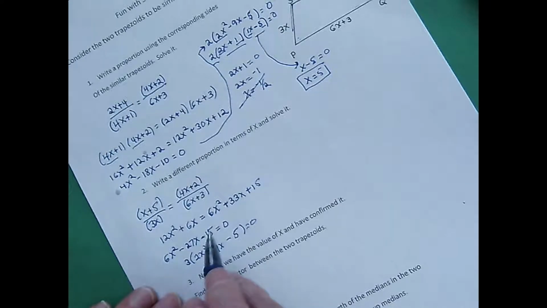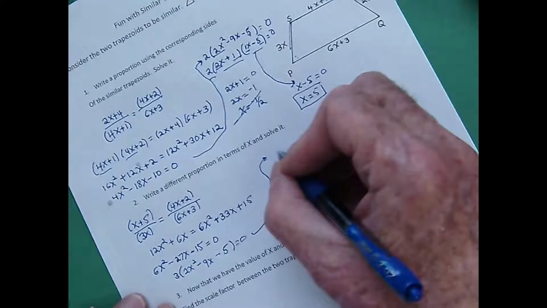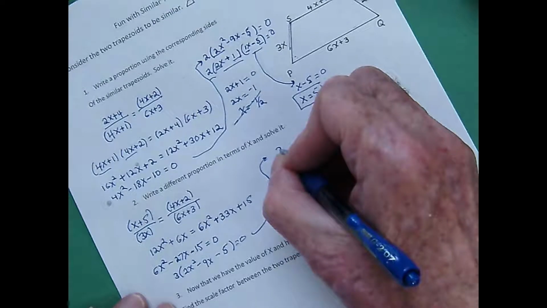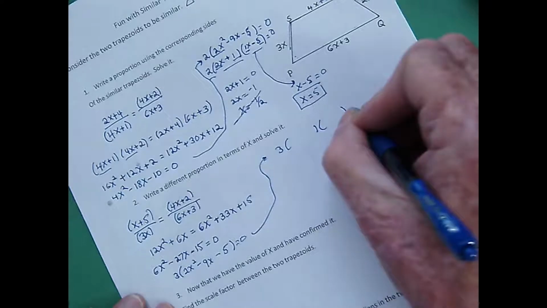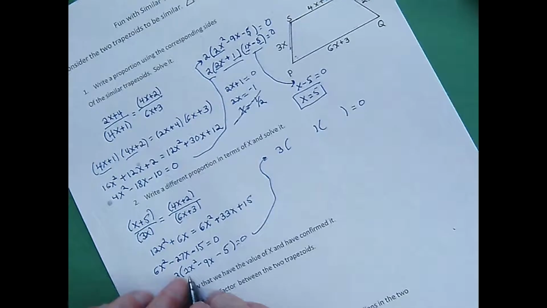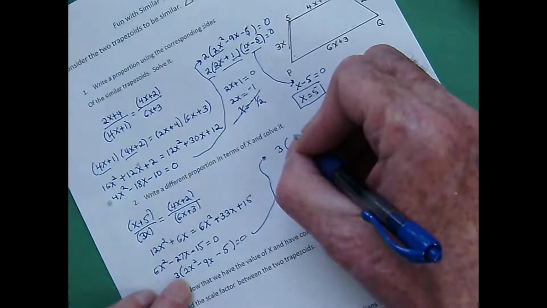So I'm thinking, hey, here's a beginning to factorization of this big quadratic. Let's pull it over here and work on it some more. 3 times, and I'm going to have to find a way to factor this fella. Looking for the factors of 2x squared. What else could they be besides 2x and 1x?